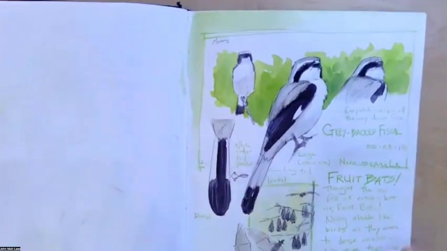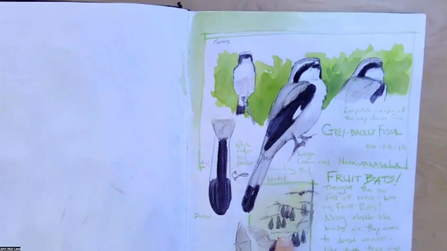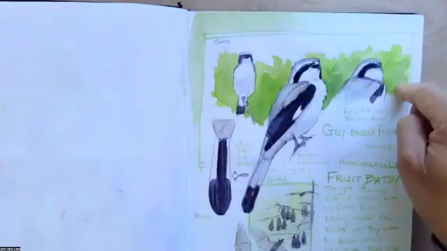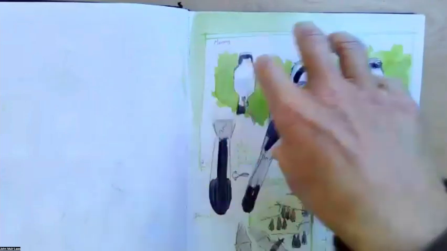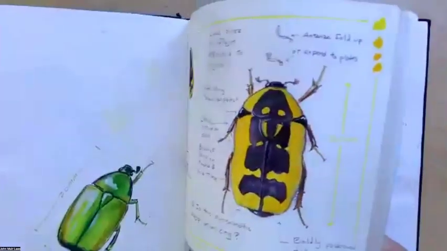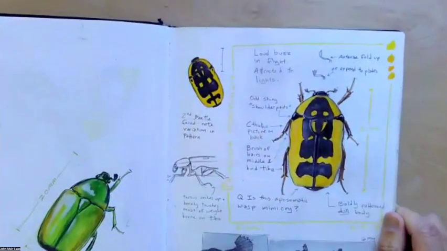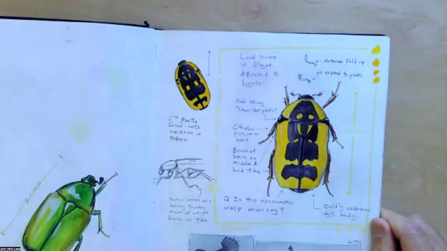Here's using green again. A little green box here with the fruit bats. Big green box here, just uniting this whole thing as an element. Yellow frame.